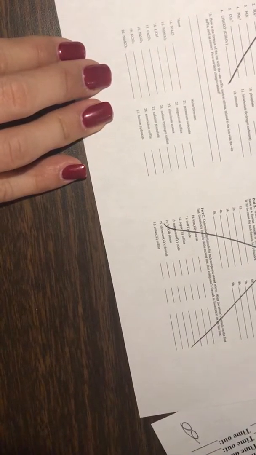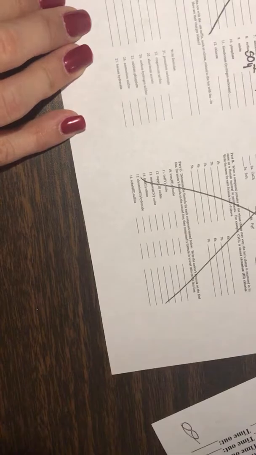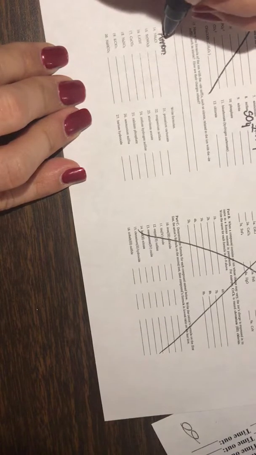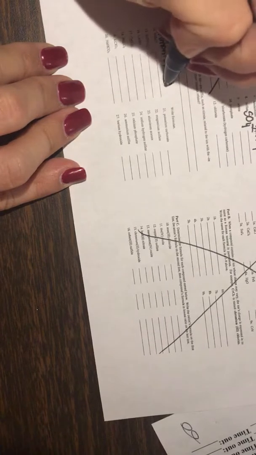14. NH4Cl. Okay, so the NH4 would be ammonium, and the Cl is chlorine, but we would say chloride.